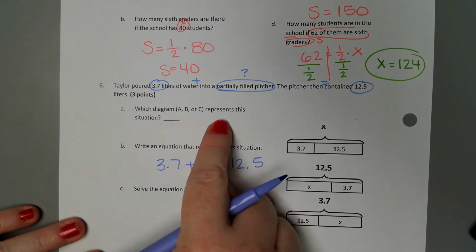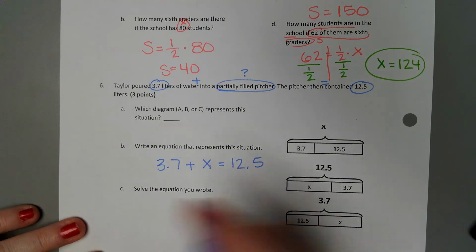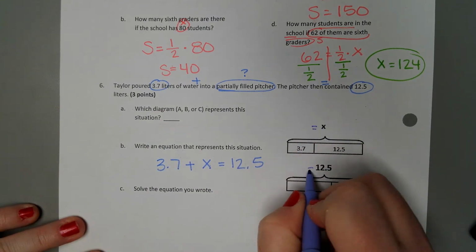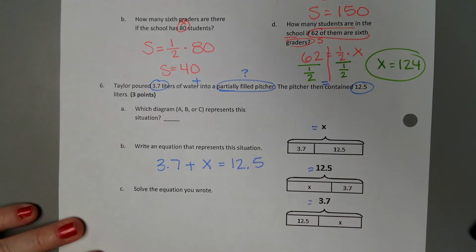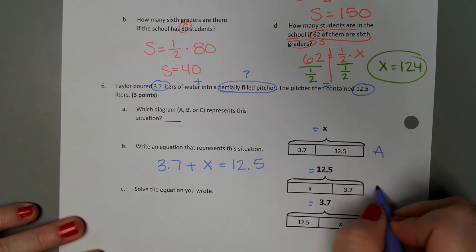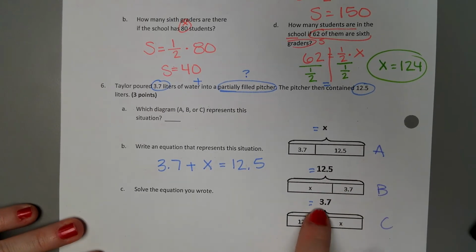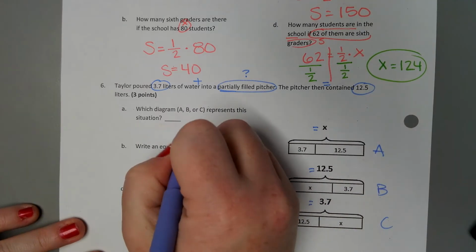Question 8. Which diagram represents this situation? Remember, this number at the top is your total. So we have A, B, or C. The only one that says equals 12.5 is B.